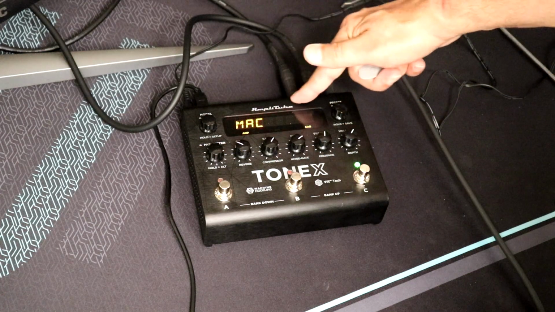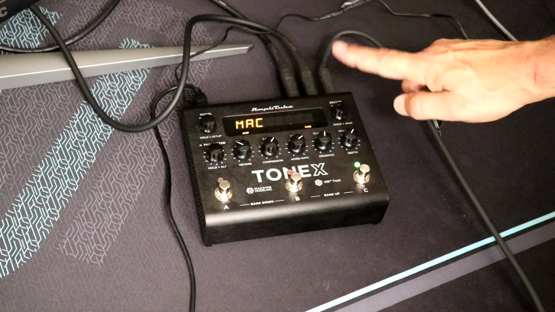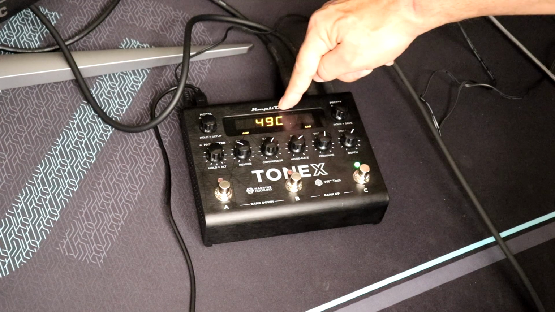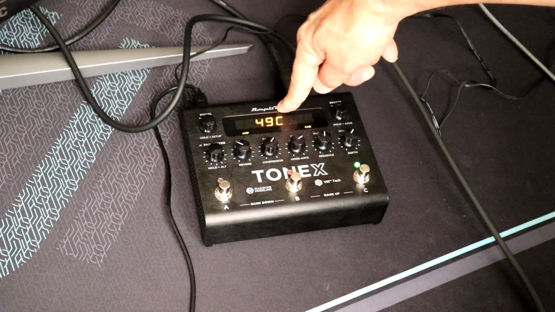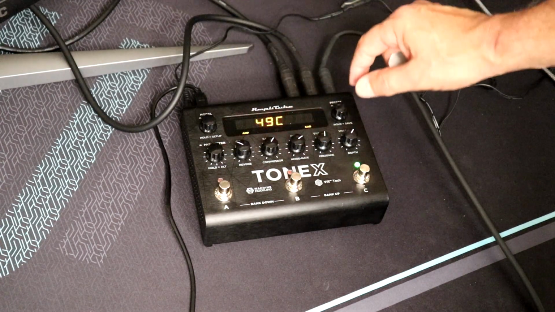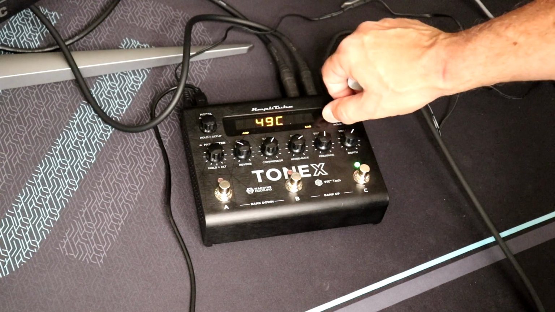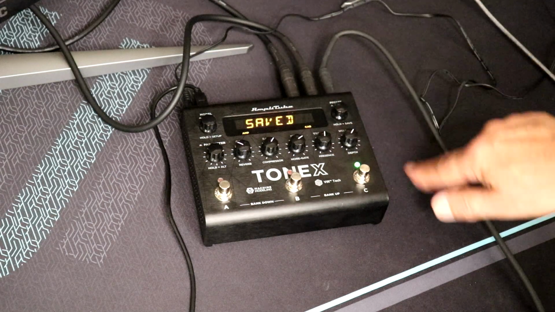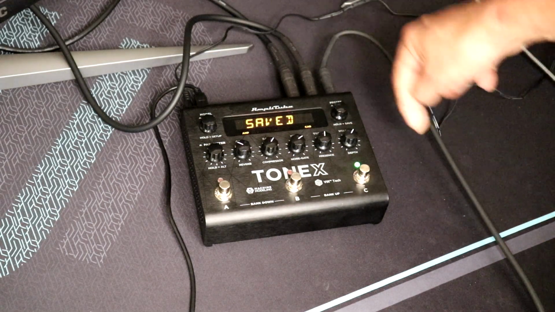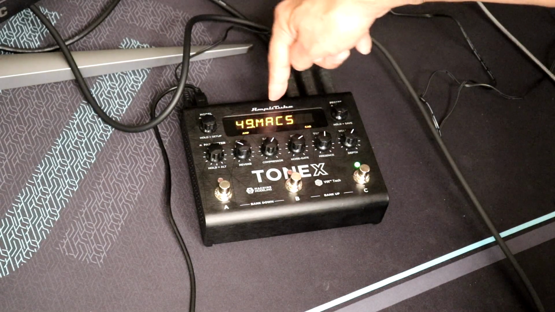Okay, and when we get to where we want the name to be, all you have to do is hit it again. 49C is asking you what bank do you want to save this preset to, and we just go ahead and select the bank we want. Well, we're going to keep it where it is. Select it again, and it has saved. We have just saved the name and changed the name.